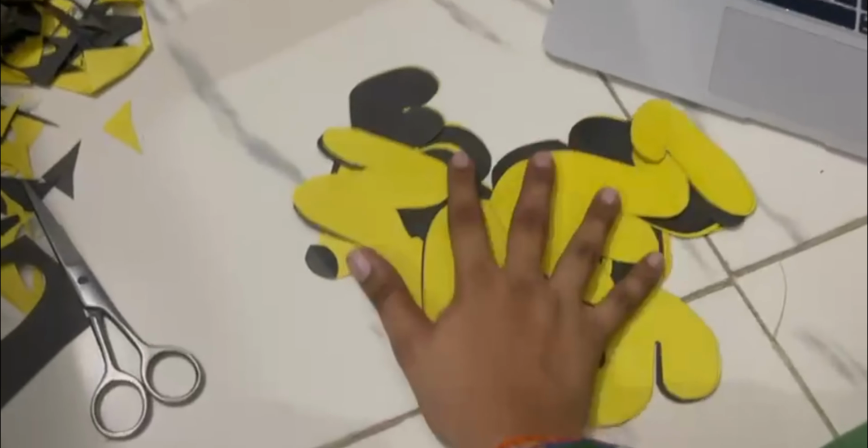I just finished with the cutouts, and these are the cutouts alongside the mess I made. This is how my setup looks right now. And these go there.